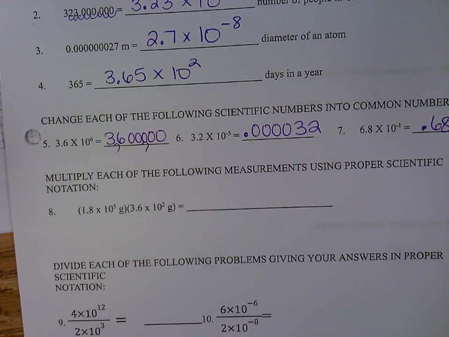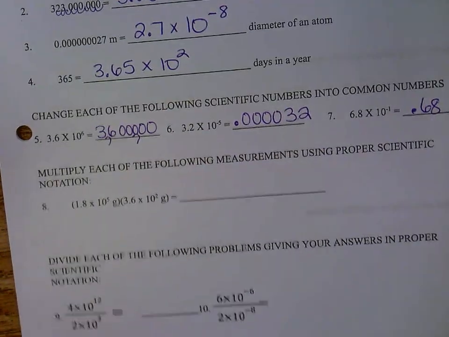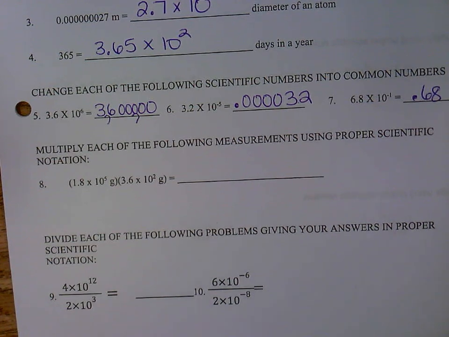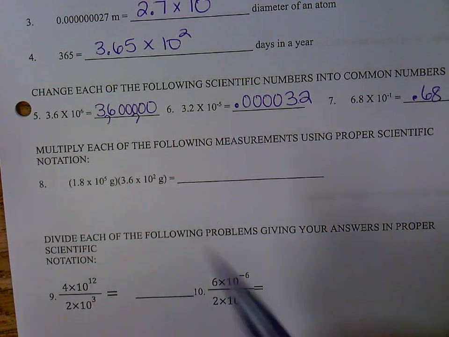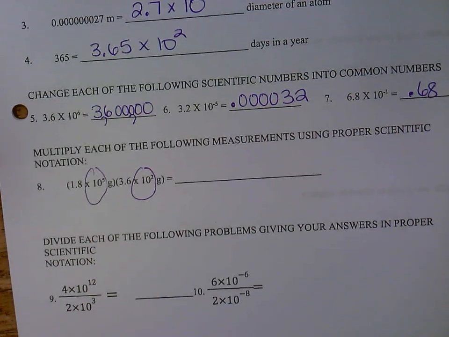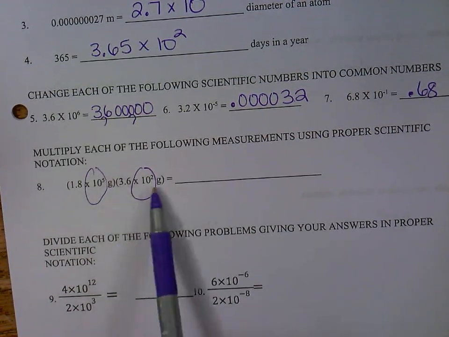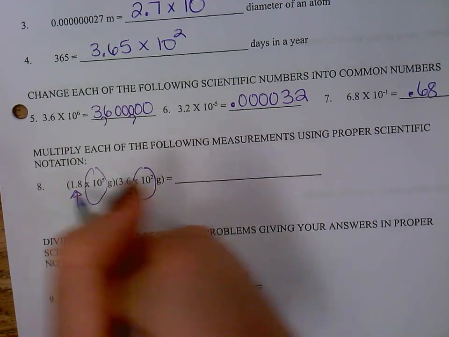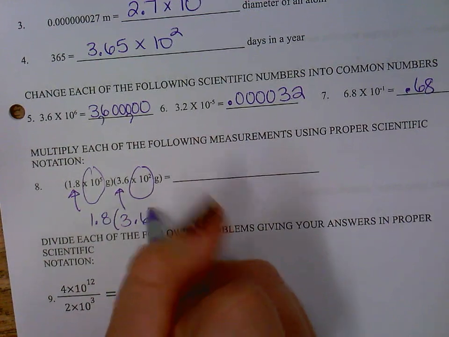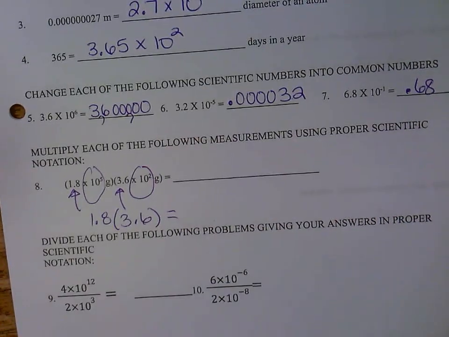You'd have a calculator to do a question like 8 and 9. I just wanted to show you that we can use our properties of exponents. If I just ignore for a minute my x to the 5th and x to the 10, 10 to the 5th and 10 squared, what do I get when I just multiply 1.8 on my calculator times 3.6? So do you get a number between 1 and 10? Yes, you get 6.48.